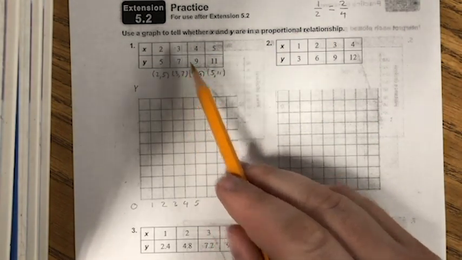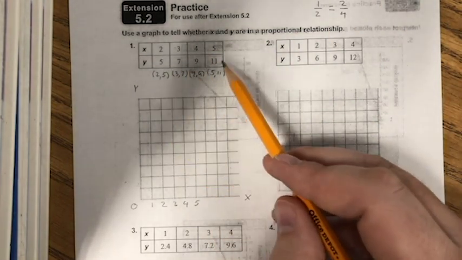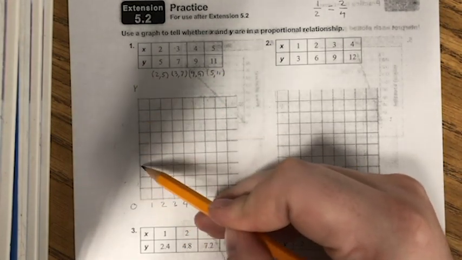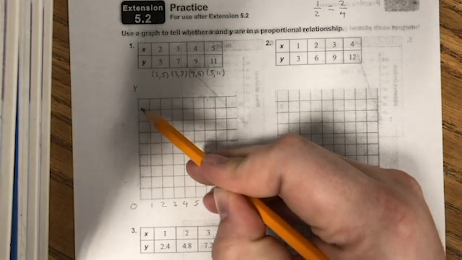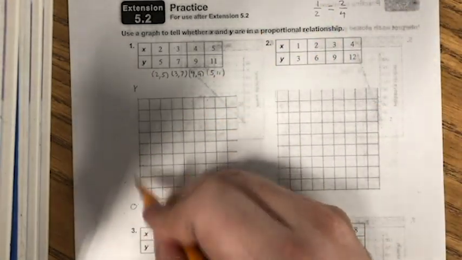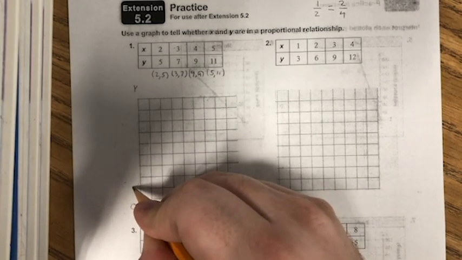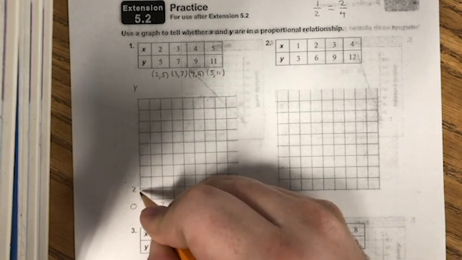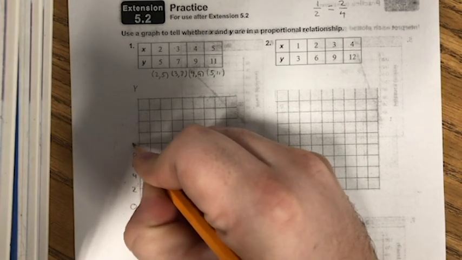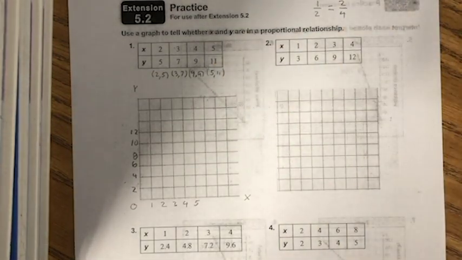It's going up by 2s, and it goes all the way to 11. So can I count by ones all the way up? 1, 2, 3, 4, 5, 6, 7, 8, 9. No, I can't. So that means that probably for my y-axis, I need to count by a scale of 2. So this line would be 2, 4, 6, 8, 10, 12, and I think I can stop because I don't go any higher than 11.